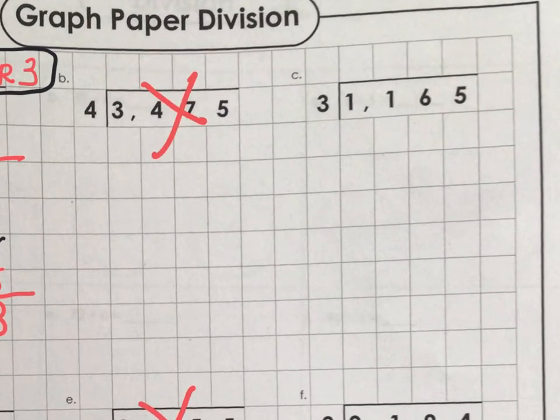All right, let's look at C. My divisor is 3. How many times does 3 fit into 1? 3 does not fit into 1. Put an X up there. Now I say, how many times does 3 fit into 11?